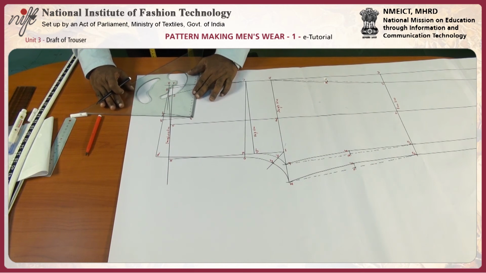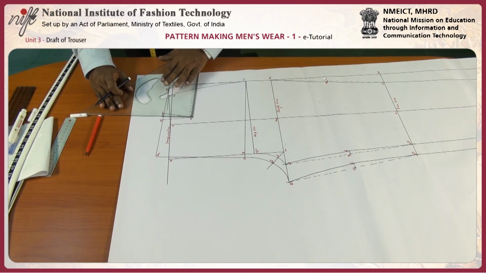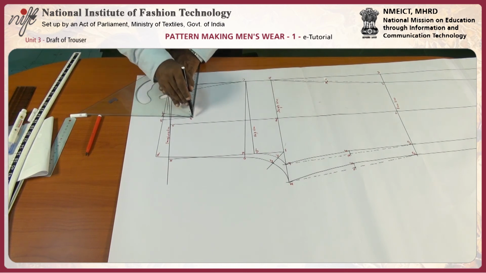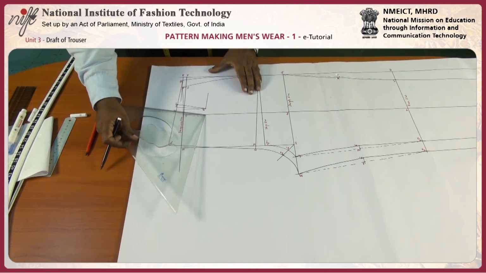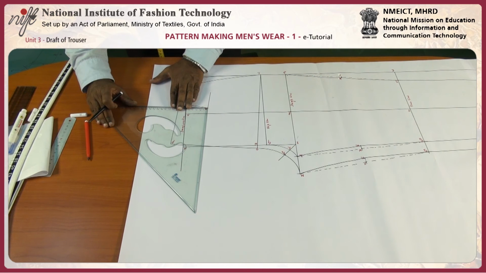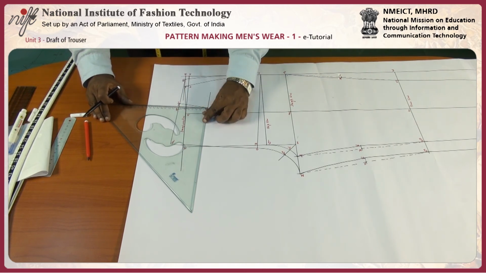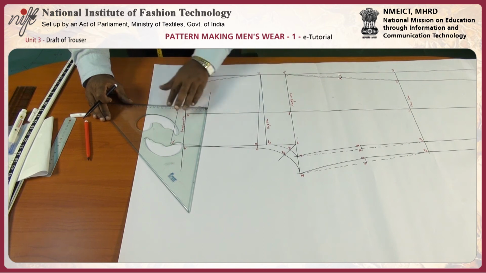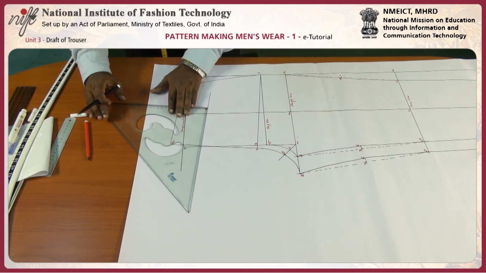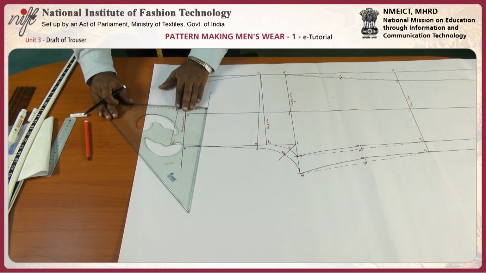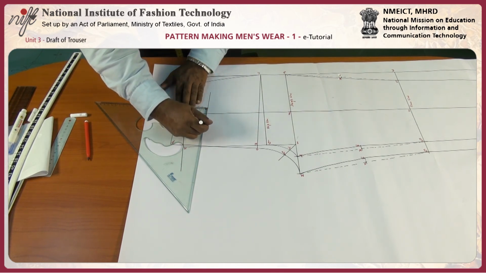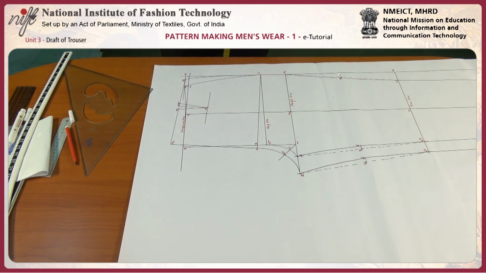From Y3, draw a perpendicular line to obtain Z and Z1.